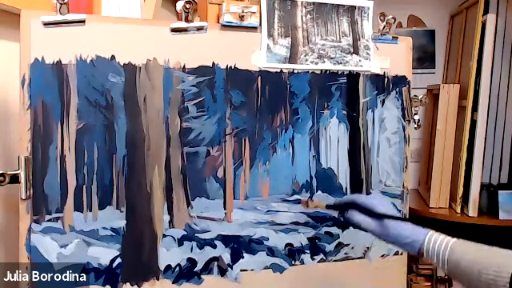Okay, that's that tree. Some of these trees might be a little bit too strong in this orangey color. I can cool them off. Again, I'm more interested now in the rhythm and overall light.